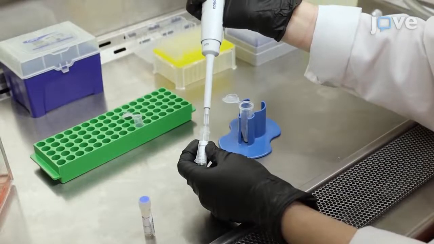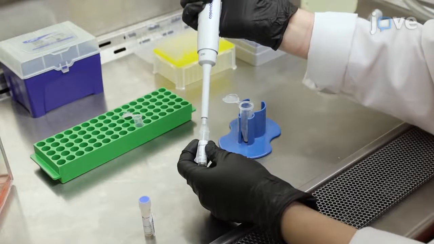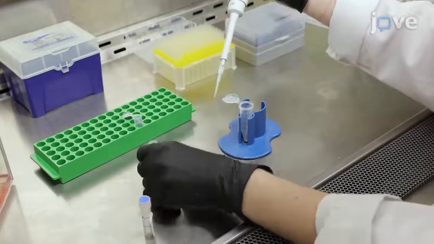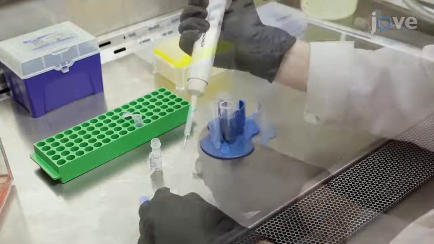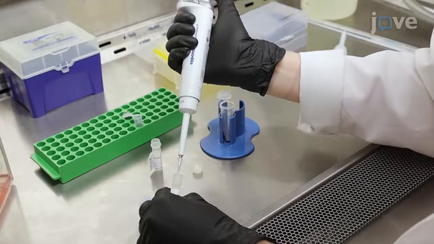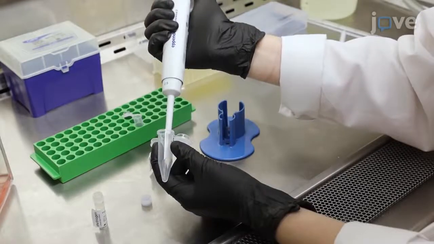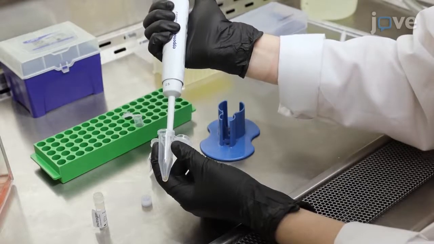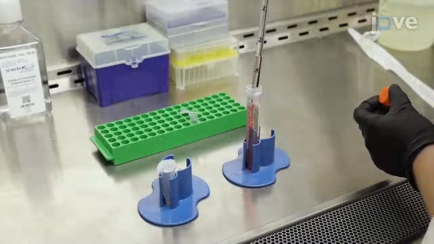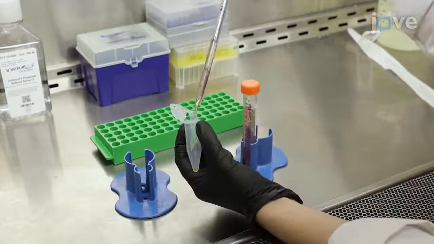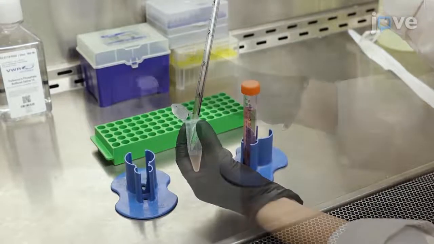To begin, prepare fresh fluo4-AM loading solution by adding 25 microliters of 100x concentrated detergent solvent and 2.5 microliters of 1000x fluo4-AM to a 1.5 milliliter tube, then vortex to mix. Pipette 2.5 milliliters of culture media into the loading solution and invert to mix.